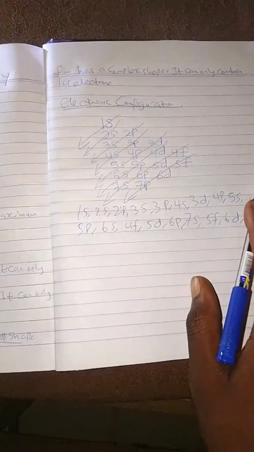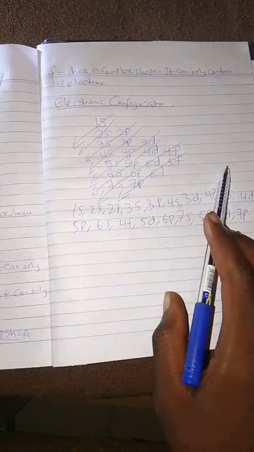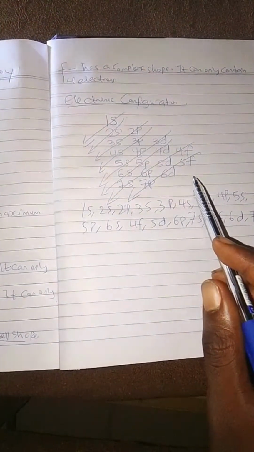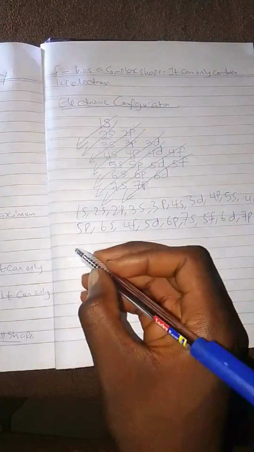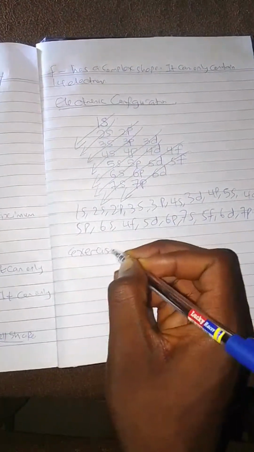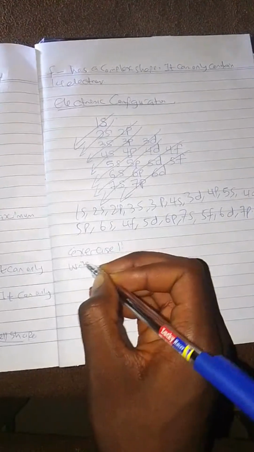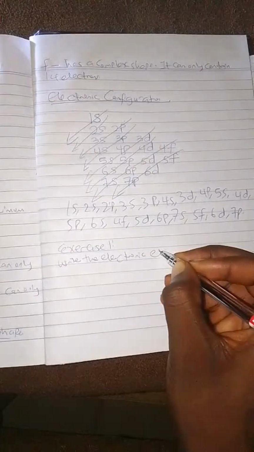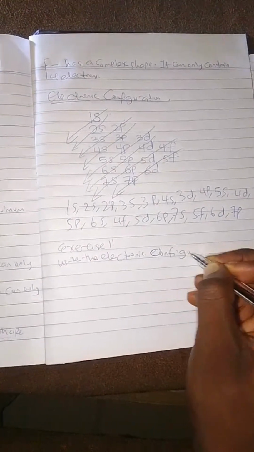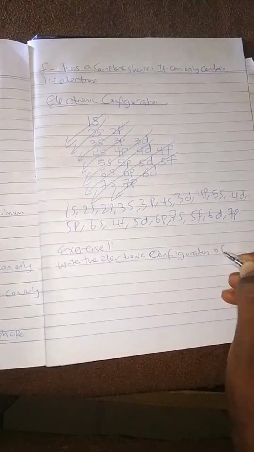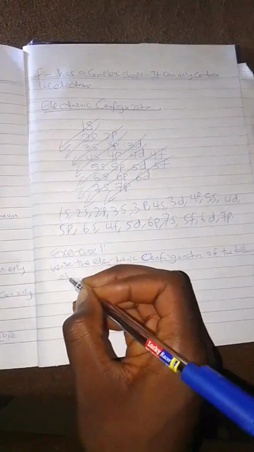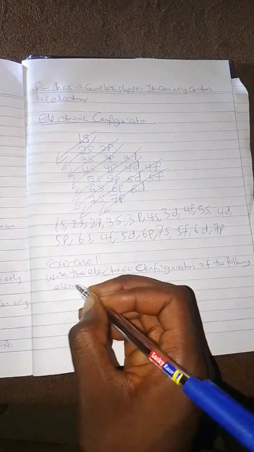draw this electronic configuration. So let's start with writing the electronic configuration for elements. Exercise 1: write the electronic configuration of the following elements.